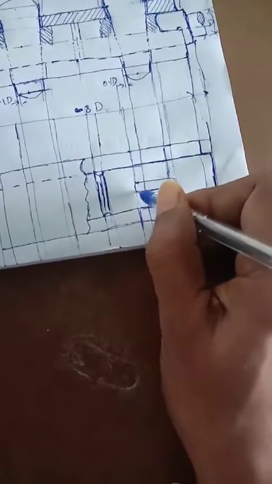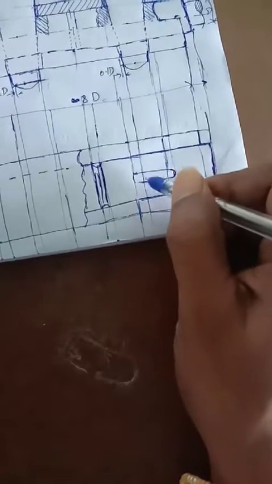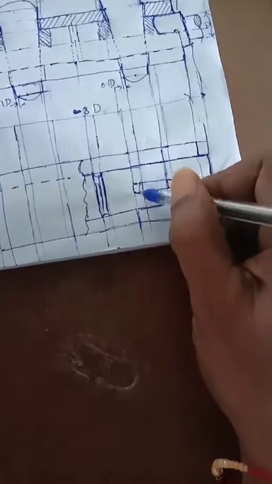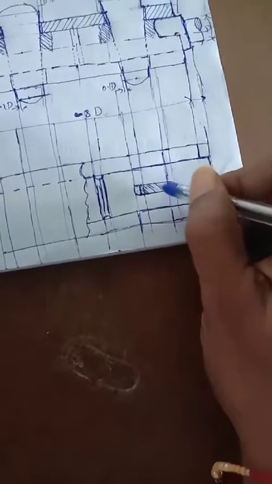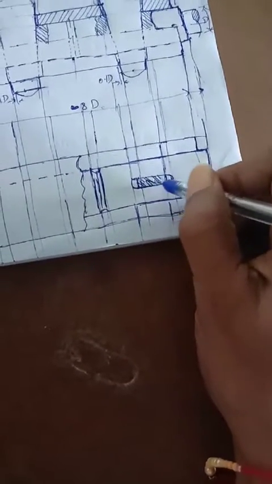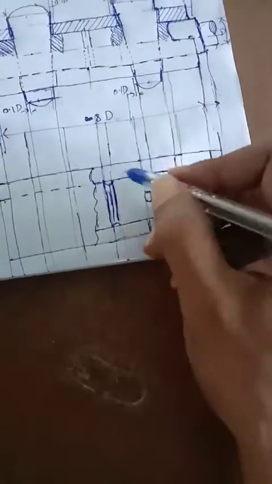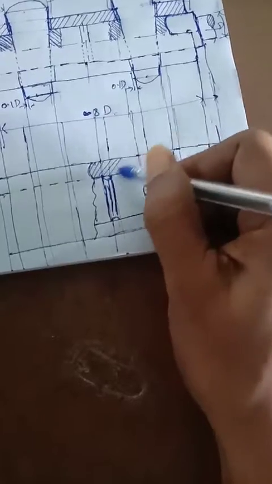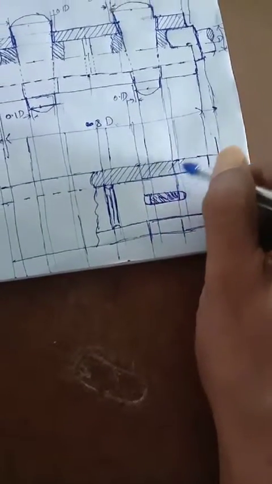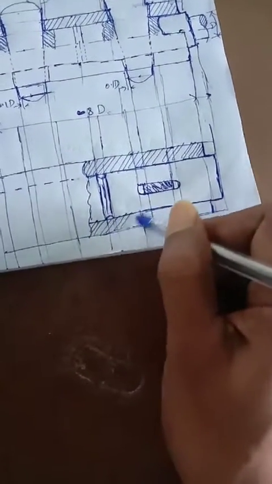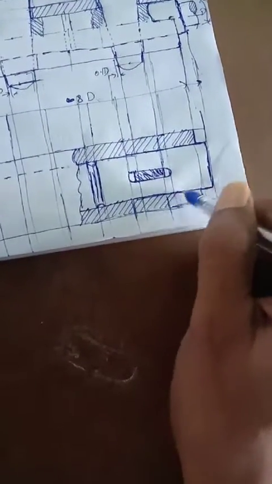Now here we are going to see the top fixing on the sleeve. From the cross-sectional point of view, we are going to see it like this. See here, we are going to do hatching like this.